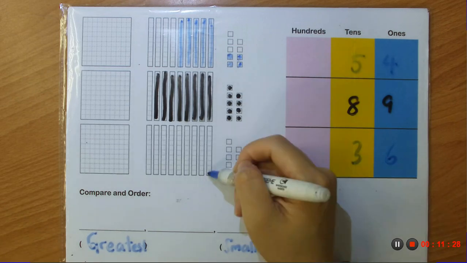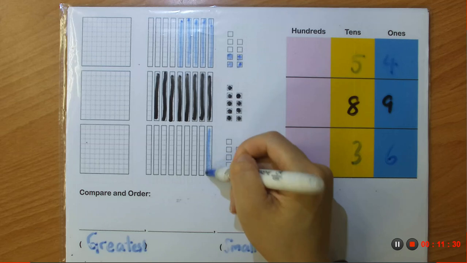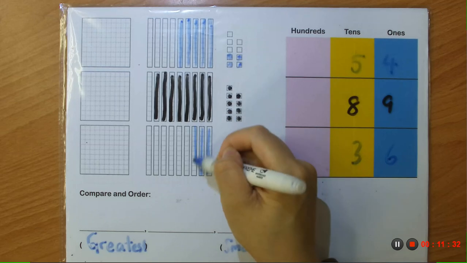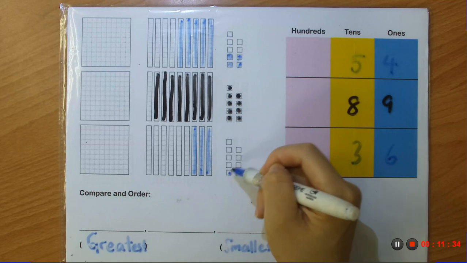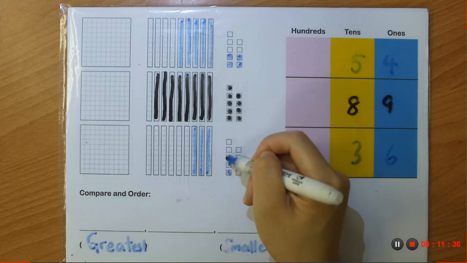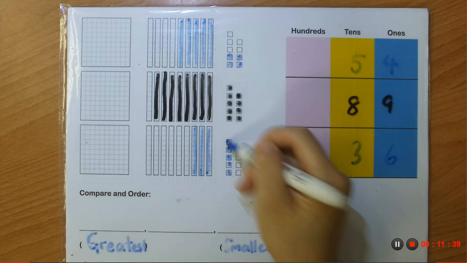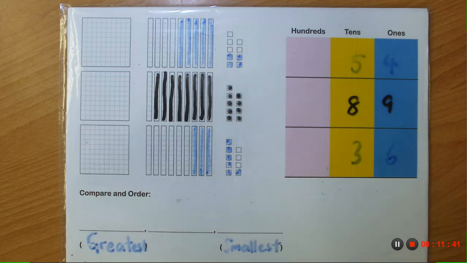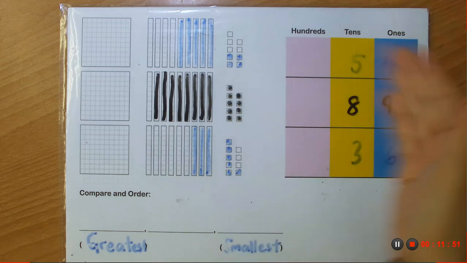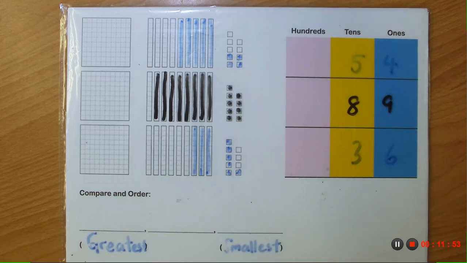Finally, we have 36: 10, 20, 30, 31, 32, 33, 34, 35, 36. Here, looking at these three numbers, we will practice the same steps.